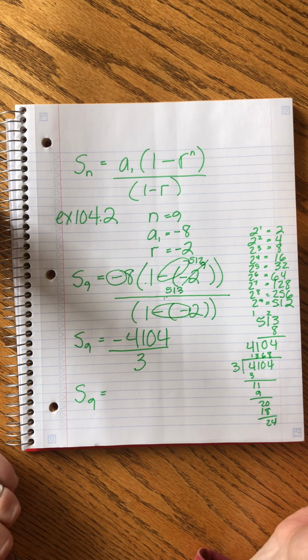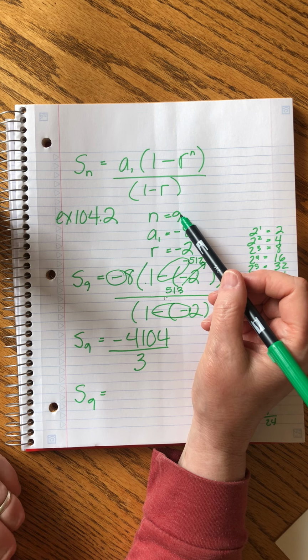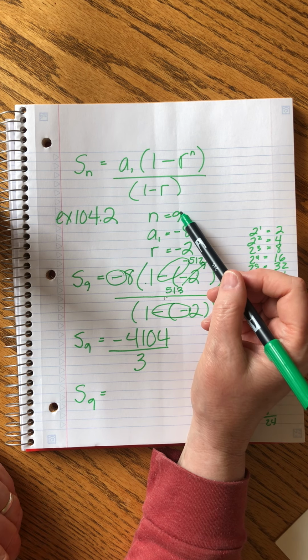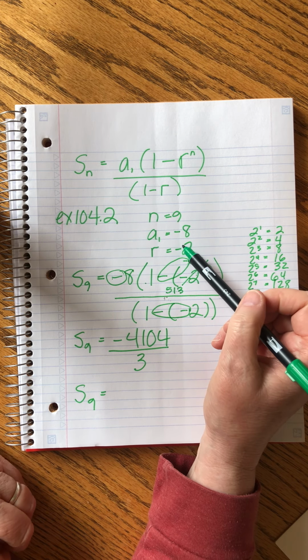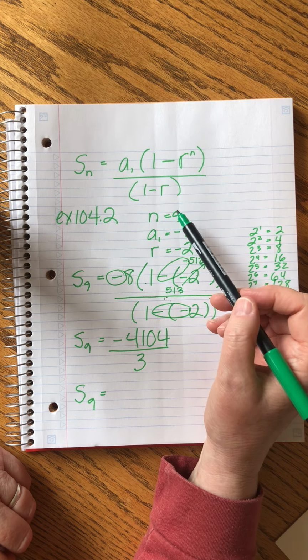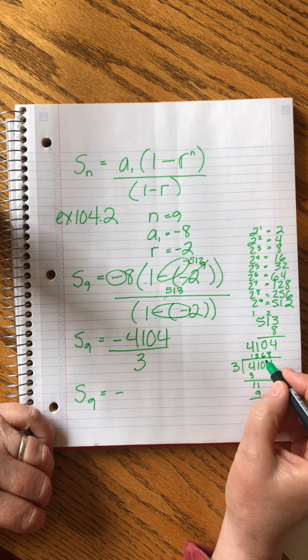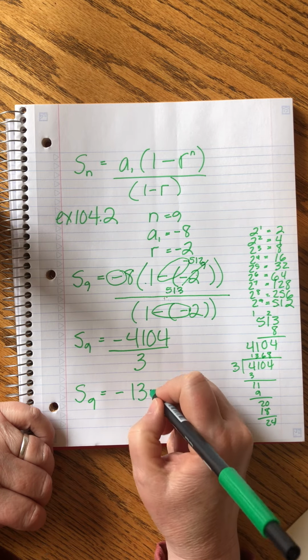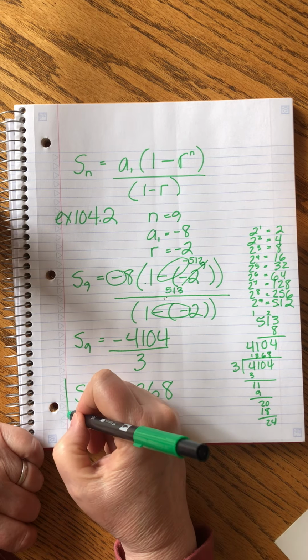So what we find is that if you create a geometric sequence of 9 terms where the original amount is -8 and the common ratio is -2, and you add those 9 terms together, the number that you will get is -1,368. And that's the right answer.